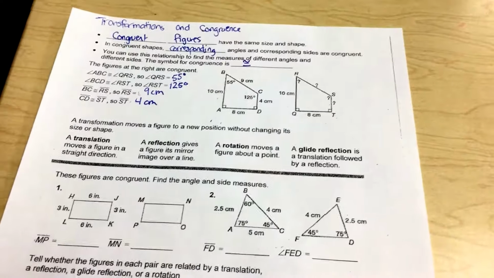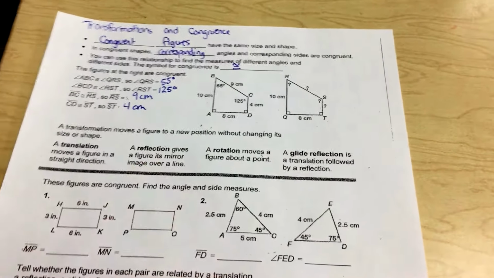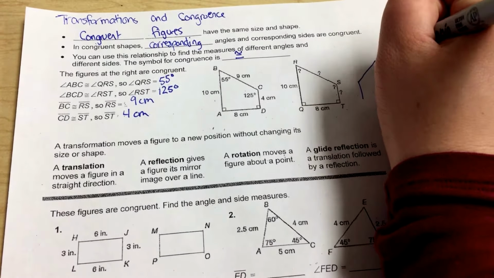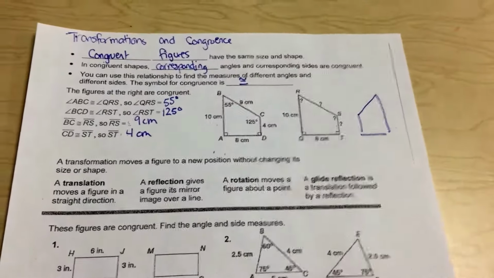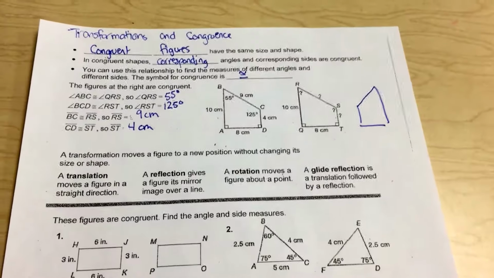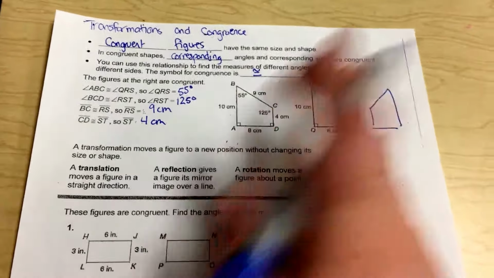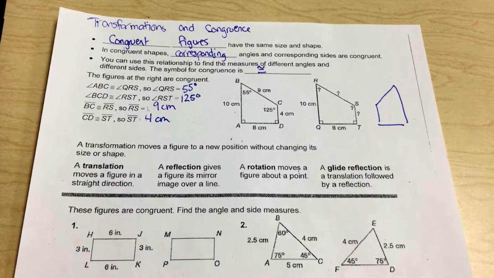A reflection is when a figure gives the mirror image over a line. So if I had a shape that looked like this, that's the reflection. You don't have to draw that unless you want to. It's not quite the same size, but you get the picture. It just kind of looks the opposite of itself.